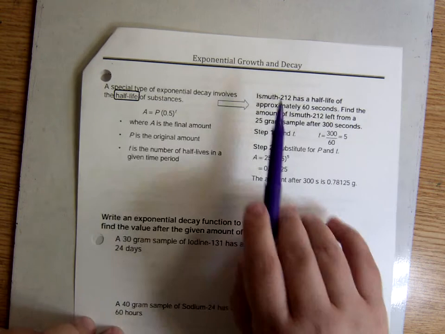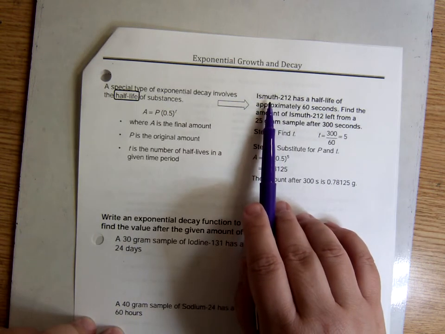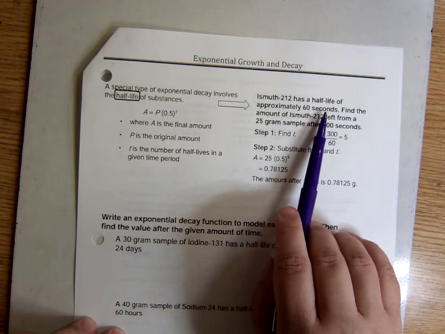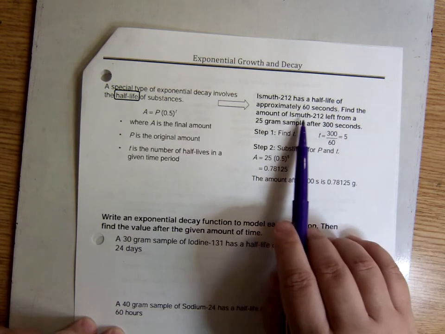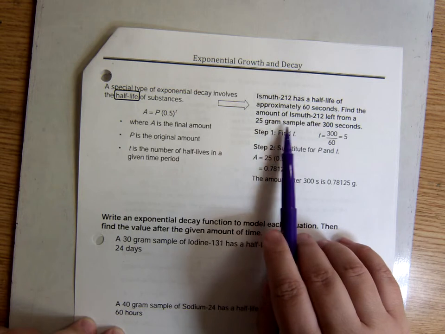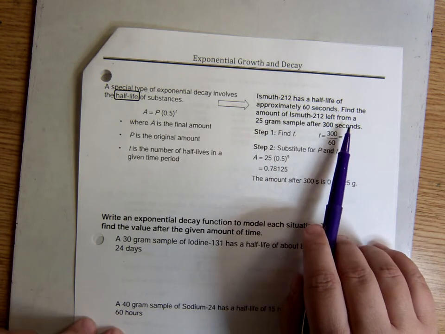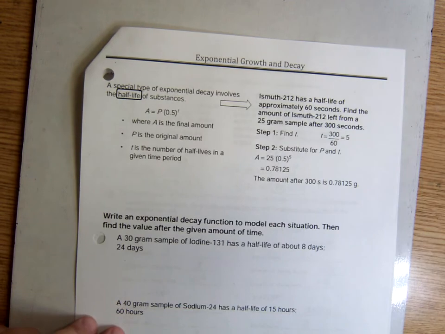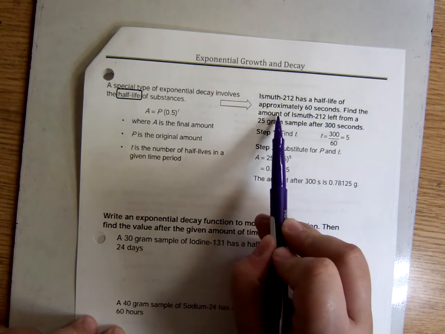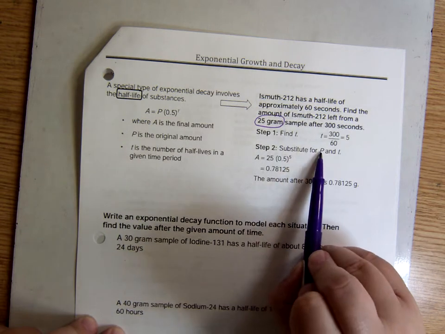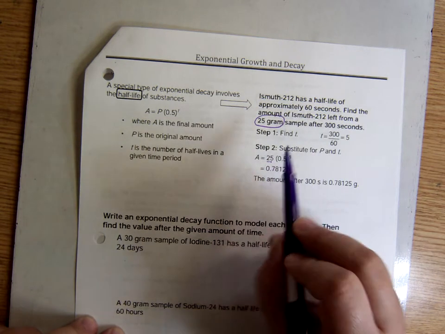So I don't have any idea how to pronounce this. Ismuth, I guess, 212 has a half-life of approximately 60 seconds. Find the amount of Ismuth 212 left from a 25-gram sample after 300 seconds. So the original amount, that's the same idea as principal, is 25 grams. So that's what we substitute in for P right here.